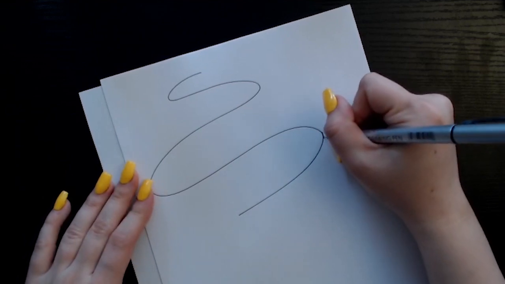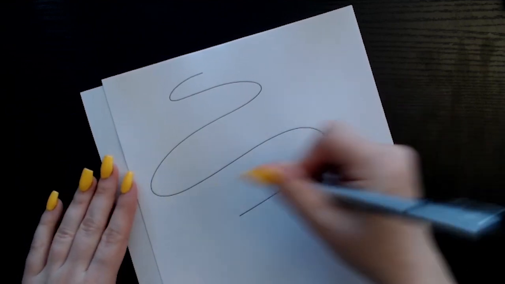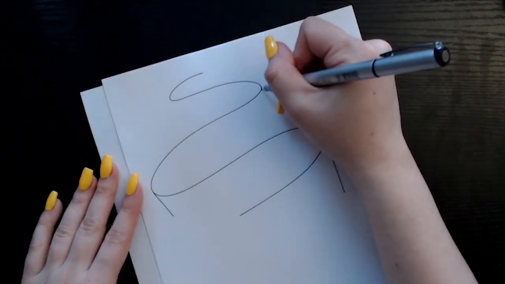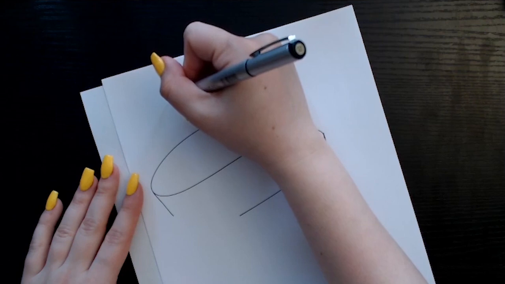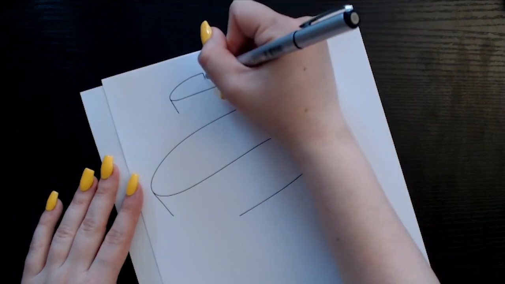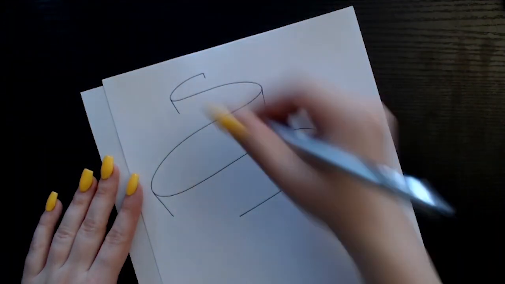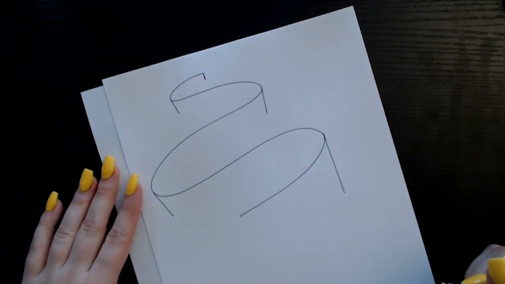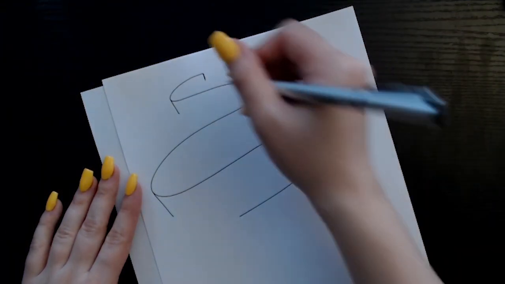So we're going to take from here, and we're going to go down a good ways, and then as we move farther back, this should get smaller. Okay, and we're going to try and follow this.